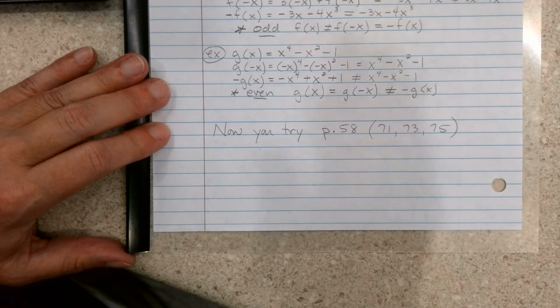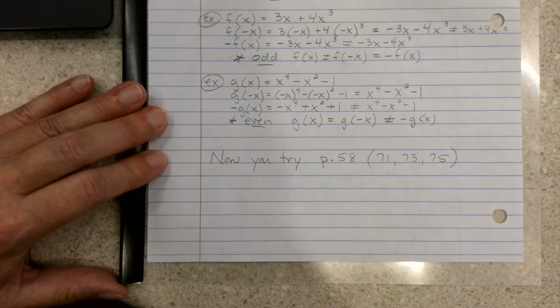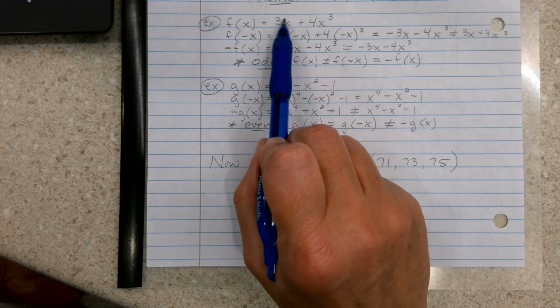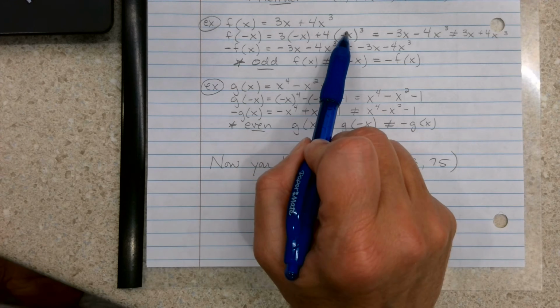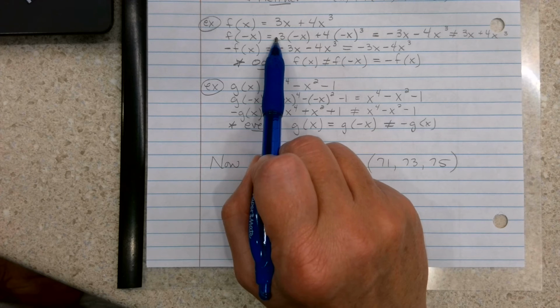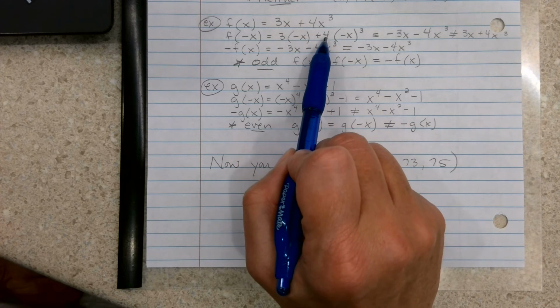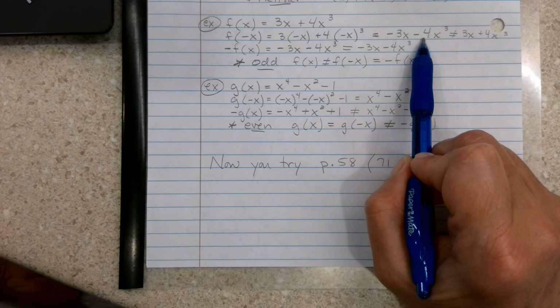So let's look at another one. I'm going to take out the x and replace it with a negative x. So this becomes negative 3x. Negative x cubed is negative 4x cubed, right?